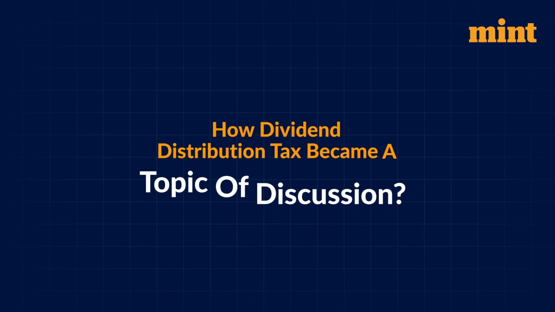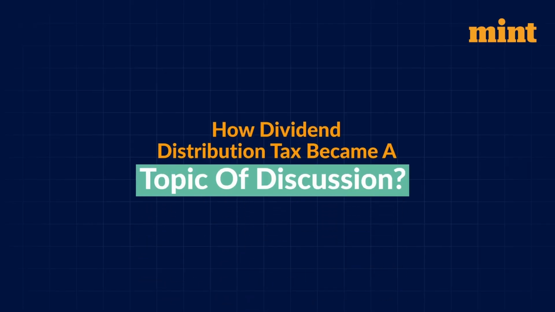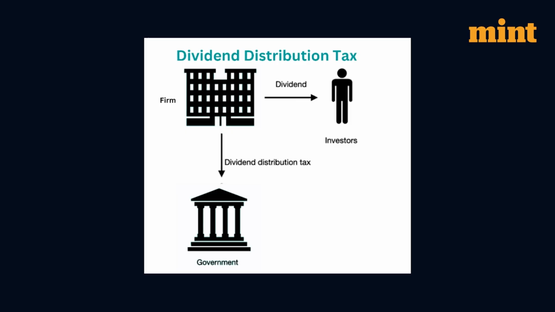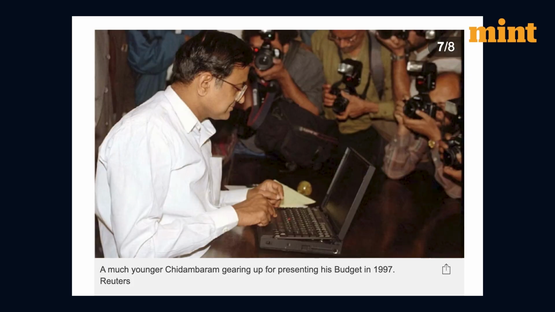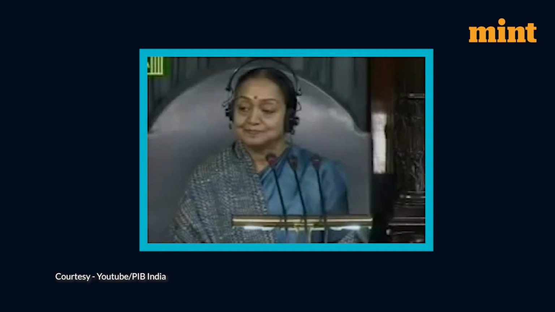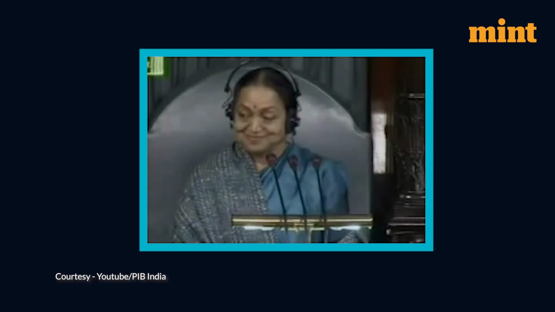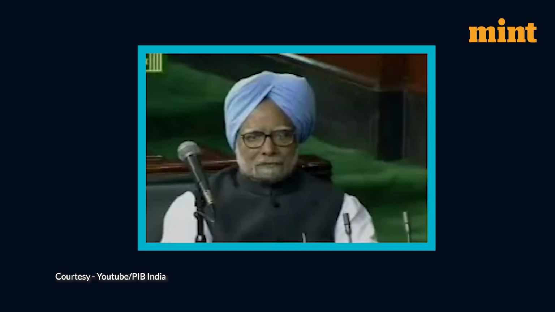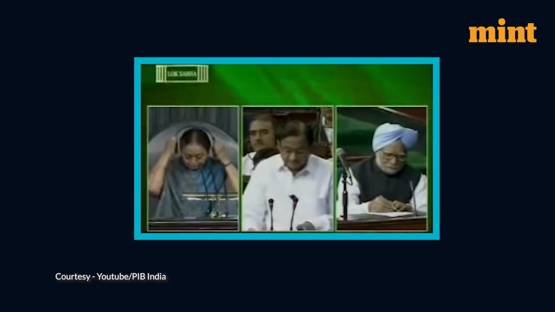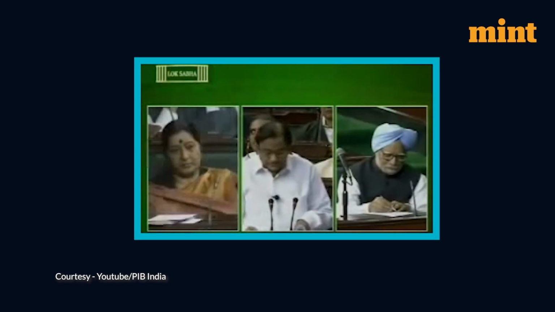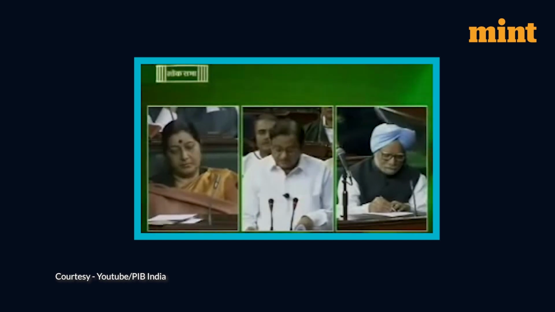How did dividend distribution tax become a topic of discussion? The introduction of the Dividend Distribution Tax, or DDT, by Chidambaram in 1997 led to a debate on whether it was fair to tax dividends at a rate that was higher than what low income taxpayers paid, but lower than what high income taxpayers paid. The debate continued for years.